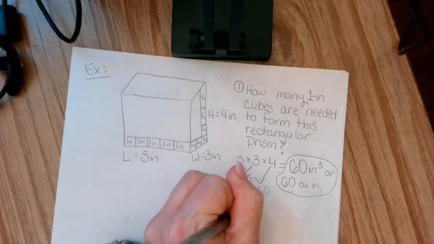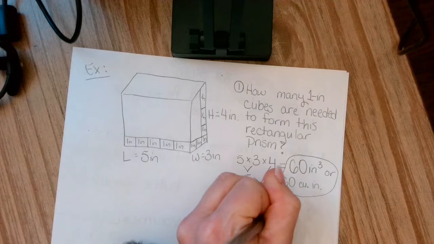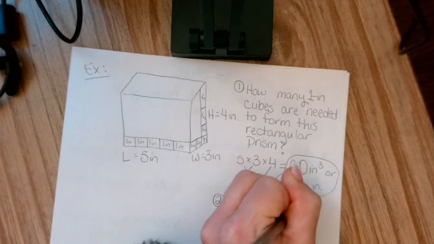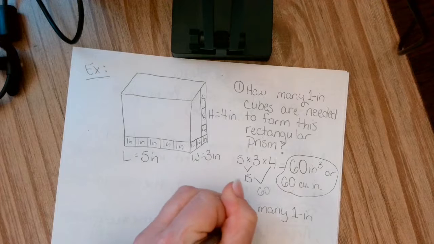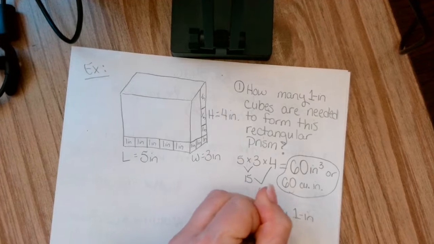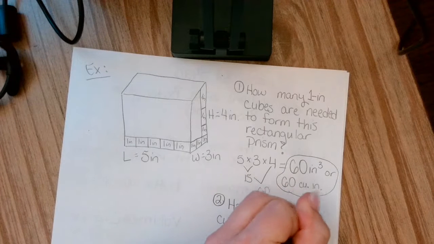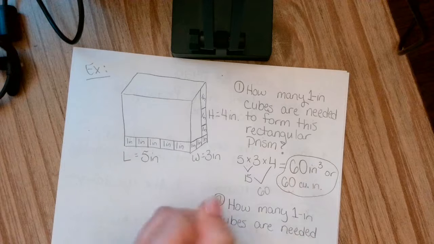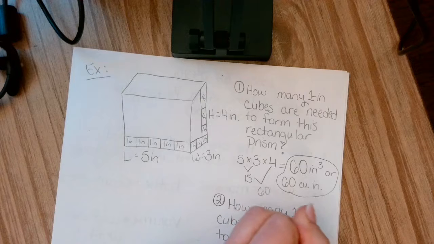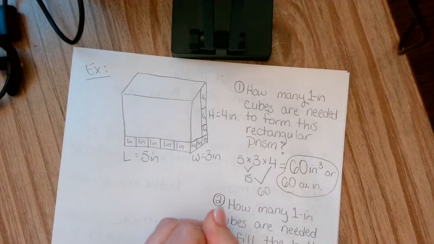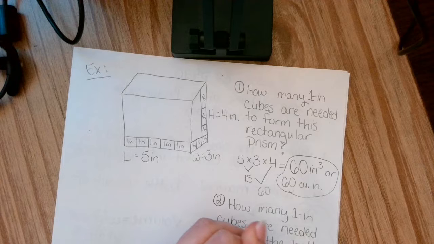How many one-inch cubes are needed to fill the bottom of this rectangular prism?